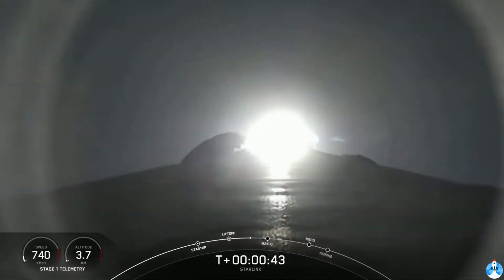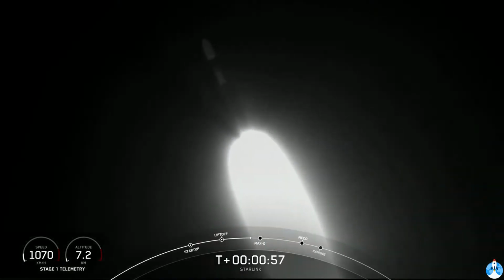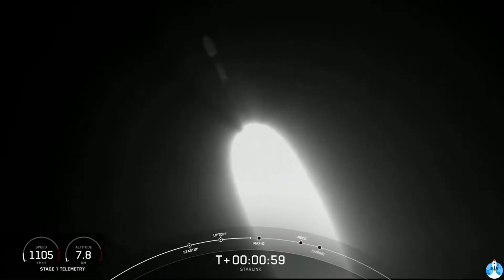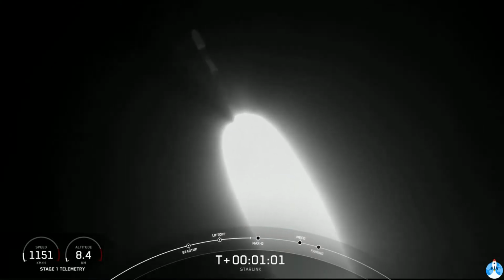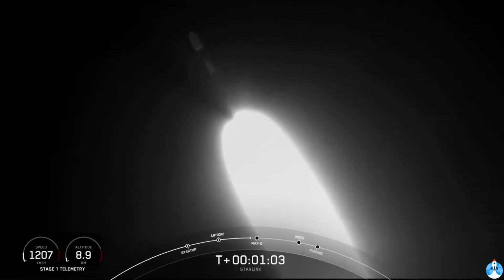Plus 40 seconds into flight, and Falcon 9 has successfully lifted off from Cape Canaveral Space Force Station, carrying our stack of Starlink satellites to orbit. We're now throttling down our engines in preparation for max Q, which is maximum aerodynamic pressure. This is the largest structural load that the vehicle sees on ascent.